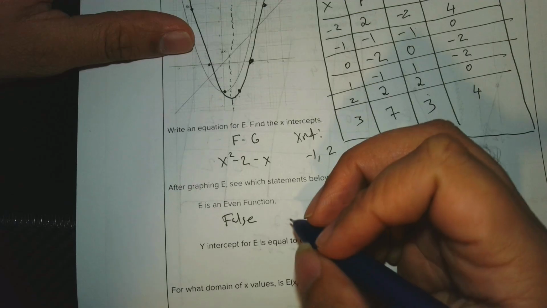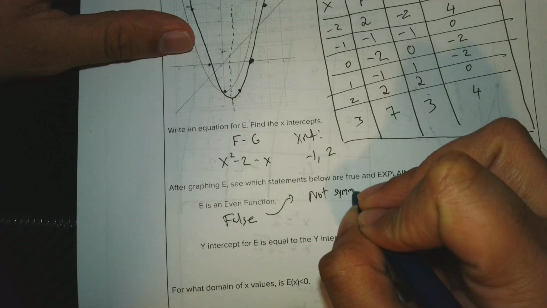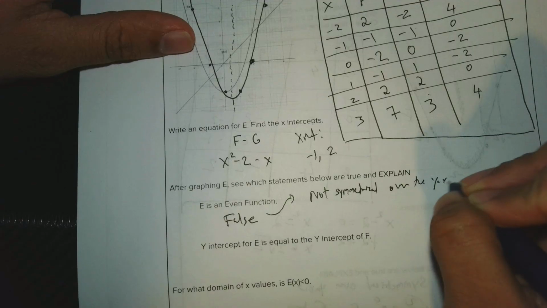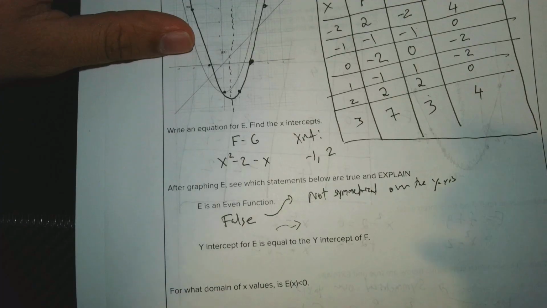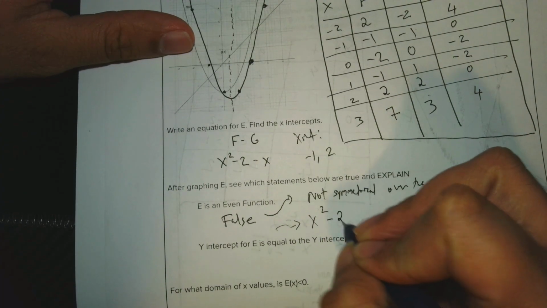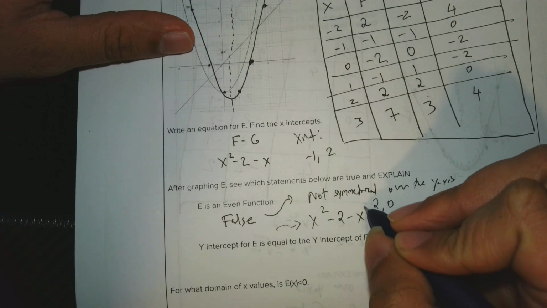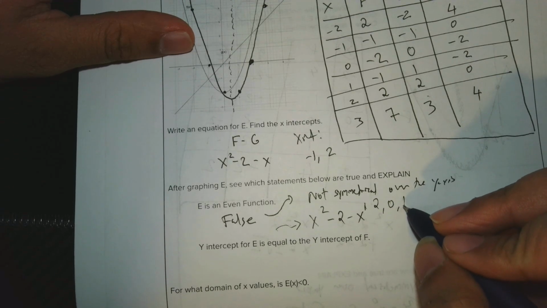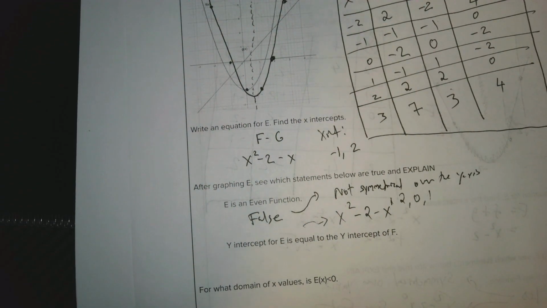So it's a false statement, and here are my two arguments. Not symmetrical over the y-axis. The second reason: just look at the equation itself. I have x squared minus 2 minus x. Your exponents are 2, 0, and 1. They're even and odd, so it's neither, because you have a mix. You can have only odd or only even for it to be odd or even. If you have a mix, you have neither.